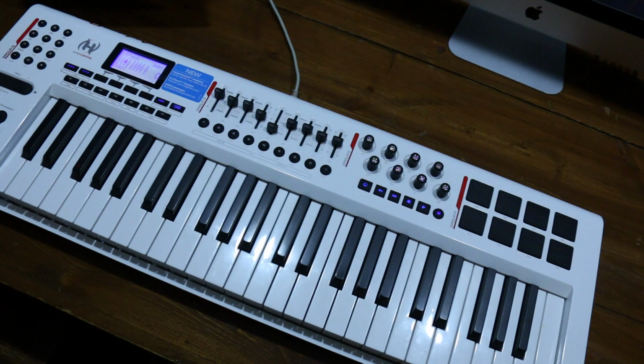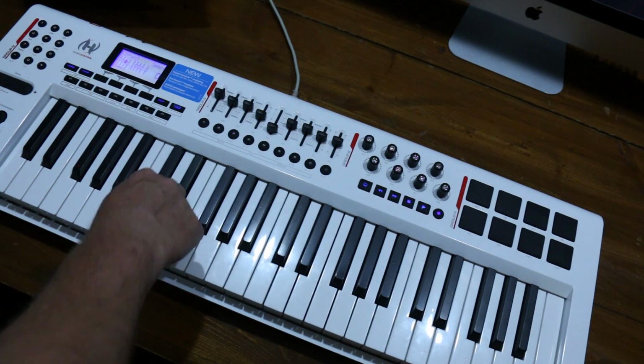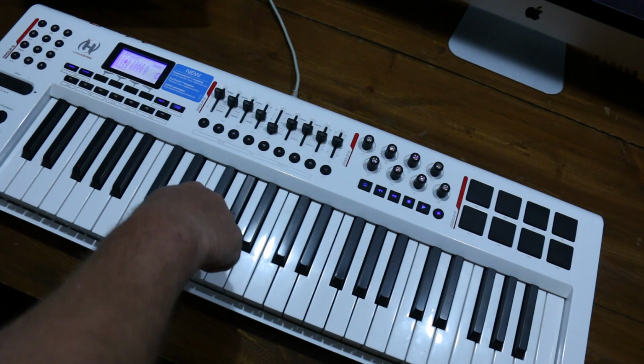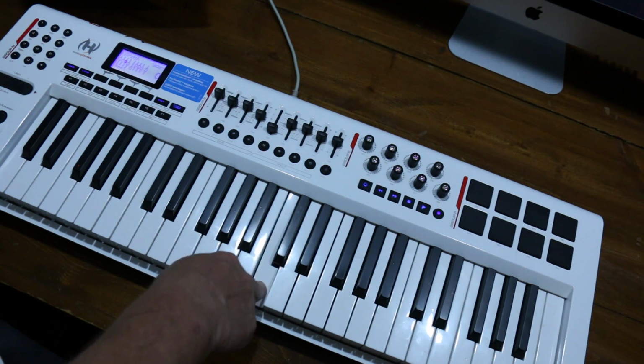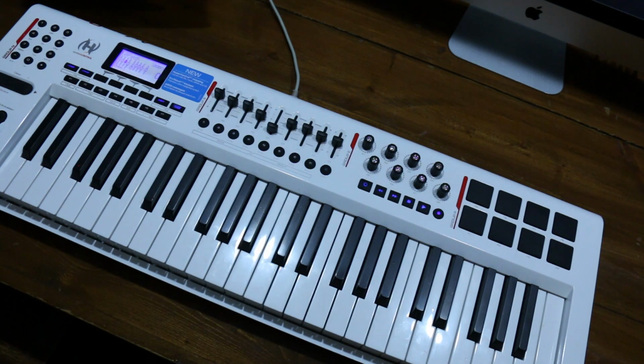So the difference is we have the flatted 3rd, the flatted 6th, the flatted 7th, and then back to C. So how this compares to the major scale again, I have a flat 3, flat 6, and a flat 7th.